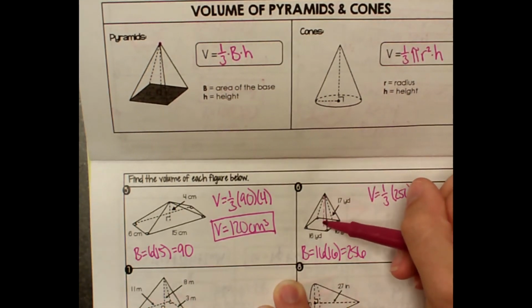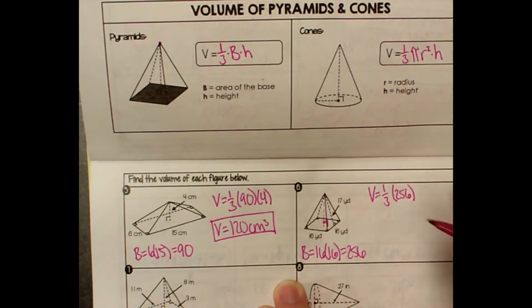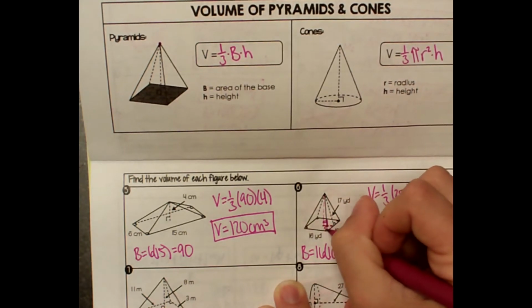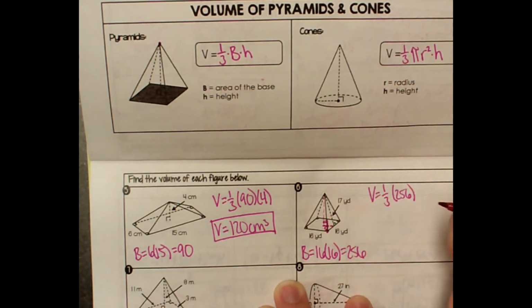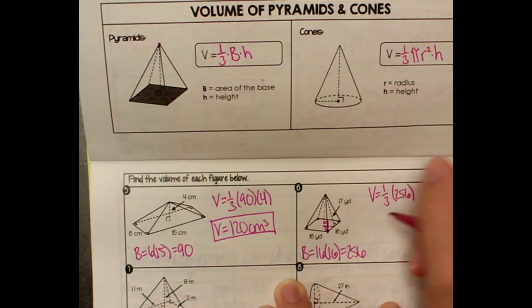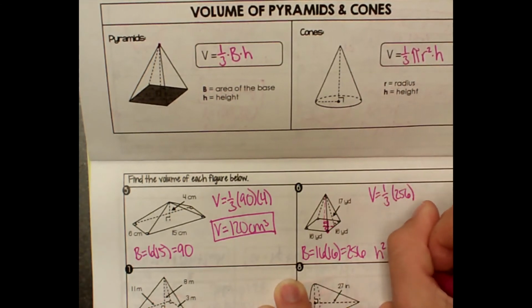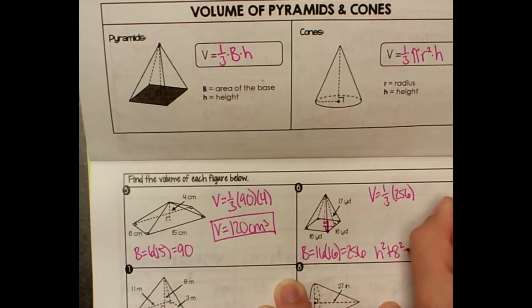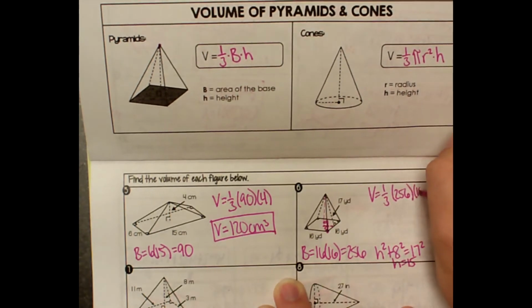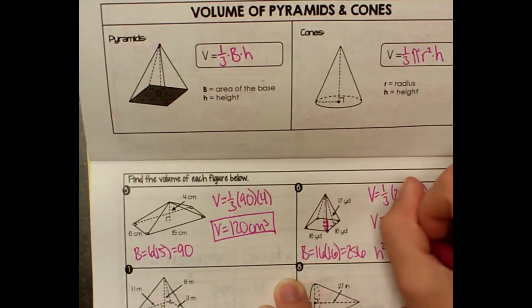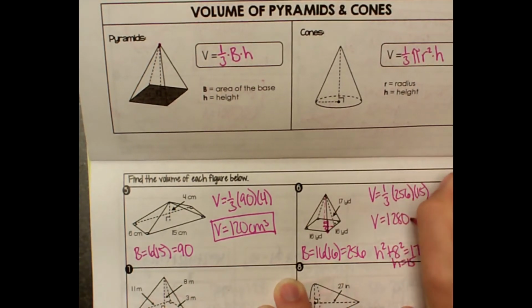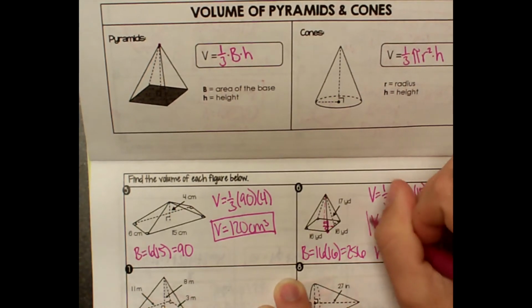What we have to remember is we have to use the Pythagorean theorem. So the side across is 8. My hypotenuse is 17. So it's going to be h squared plus 8 squared is equal to 17 squared. If you do the math, you get that h is equal to 15. So all that times 15, put it into your equation. You get that volume is equal to 1,280 yards cubed.